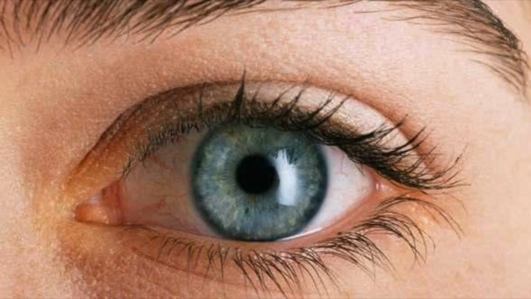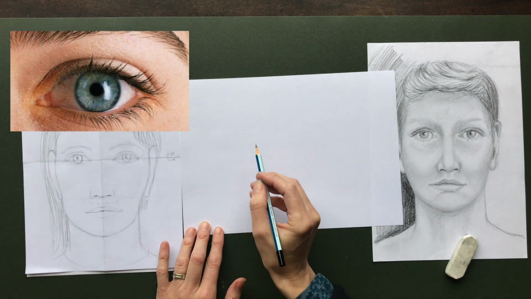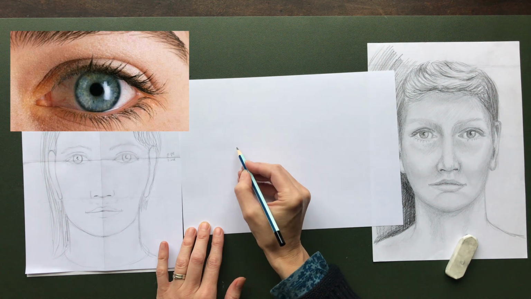One way of doing this is to search for a large, clear picture of an eye on Google and use that to copy from. This is much easier if you're looking at an eye while you do this. So either look in the mirror or look at a picture of an eye. Drawing eyes, you need to consider the shape of an eye.